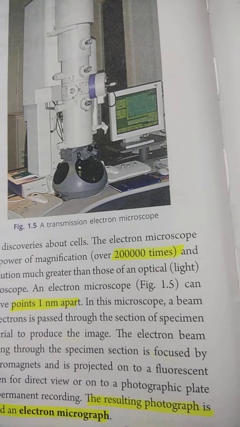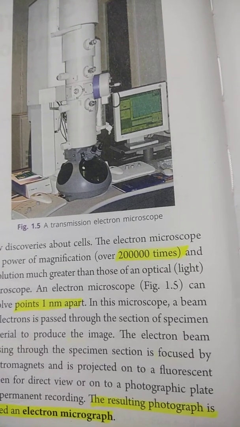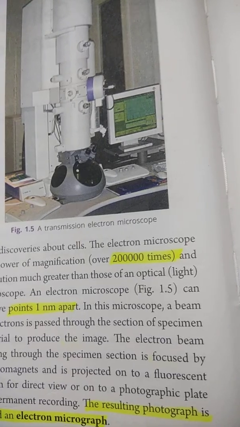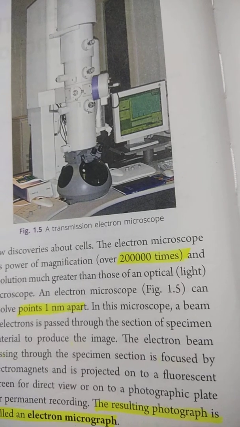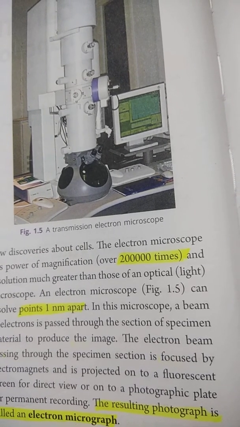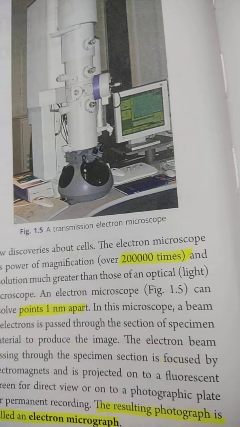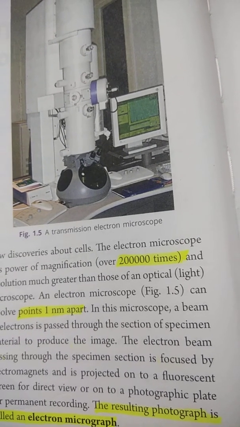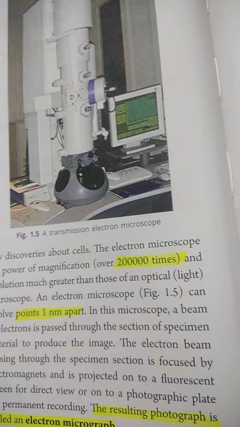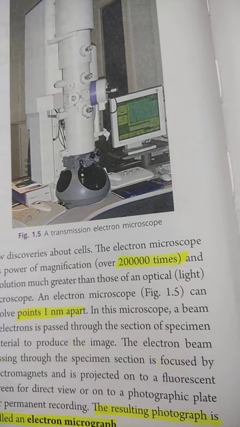We can project it on the fluorescent screen so that we can see directly. And if we want a print out, then we can view it on the photographic plate for permanent recording. The resulting photograph, which we get on the photographic plate, is known as an electron micrograph.